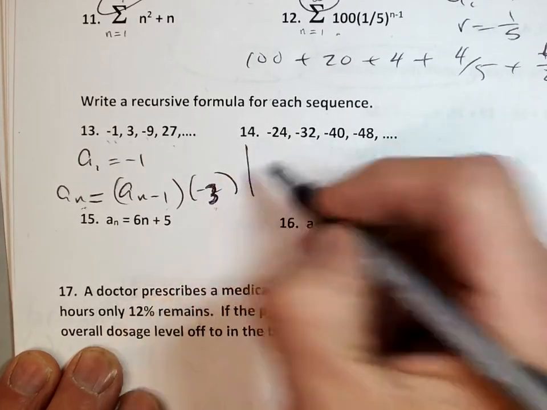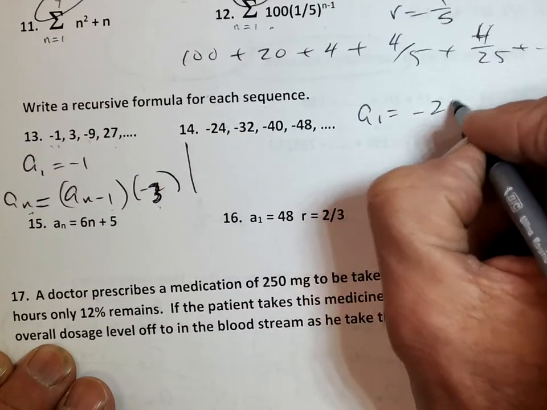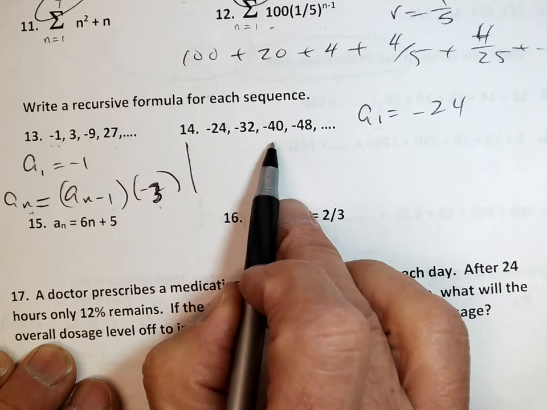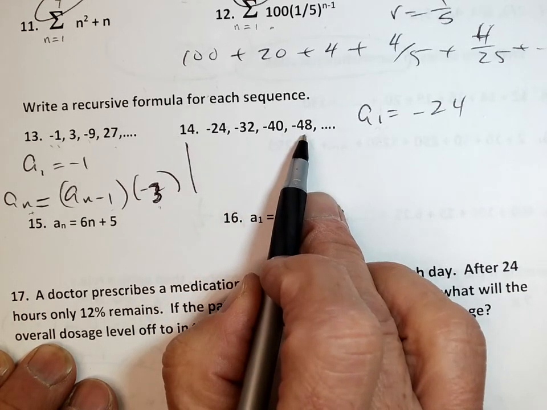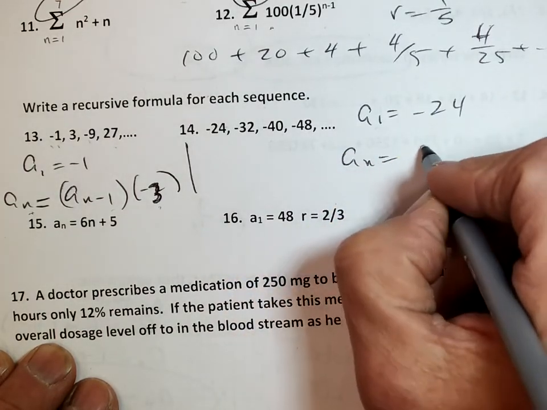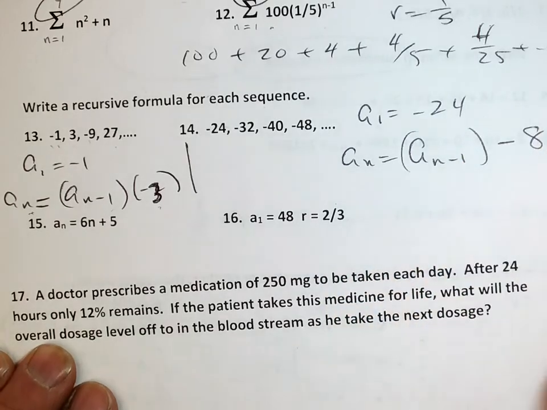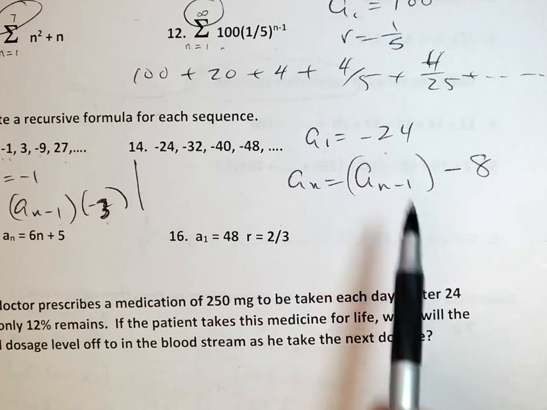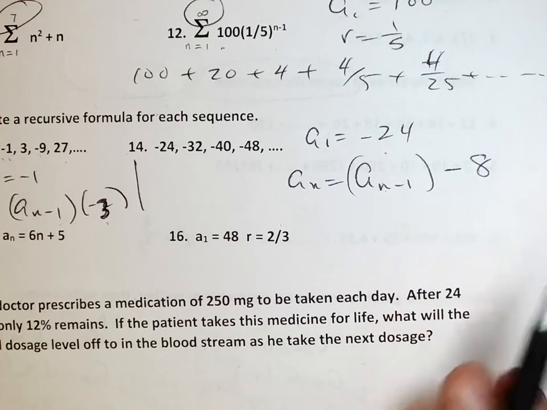14. I have to have the first term, A1 equals -24. And then what's going on? I'm subtracting 8 each time, right? So a_n is equal to a_(n-1) minus 8. That's it. You have to tell me where to start, and then say take the previous term and subtract 8. Take the previous term, subtract 8, okay?